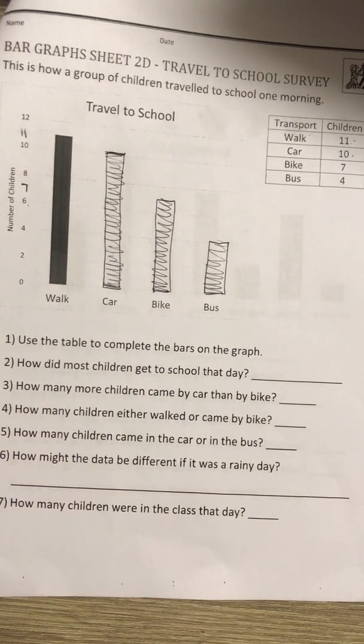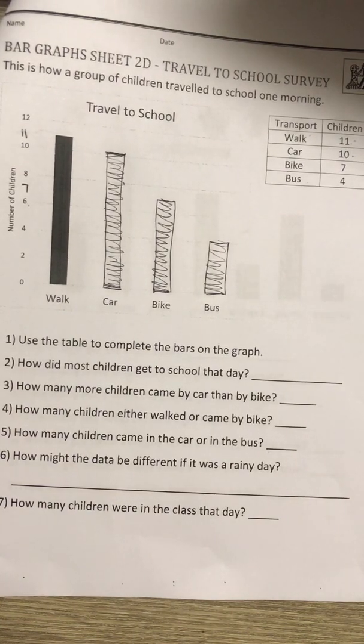Grade 2, I am so sorry. My cat was playing with a cockroach and I didn't know how to handle that situation. My bad. Okay, so let's carry on.